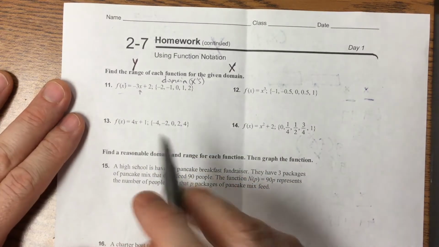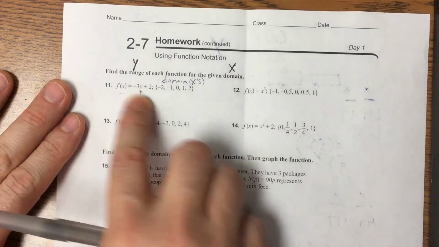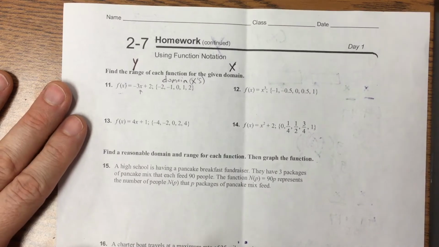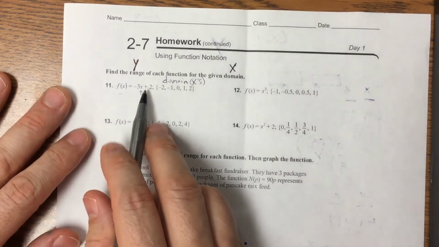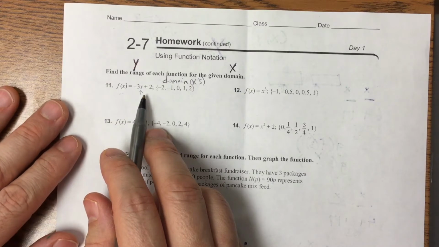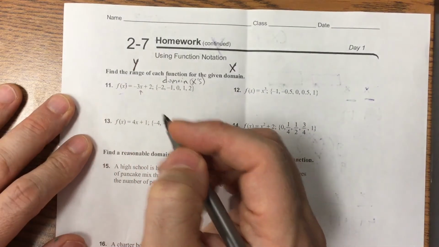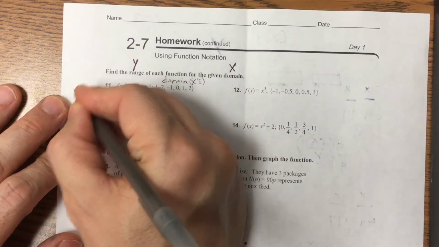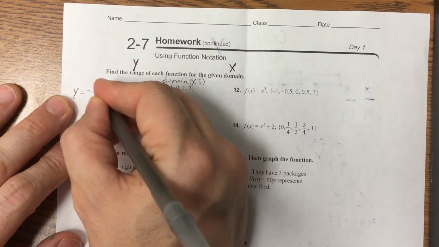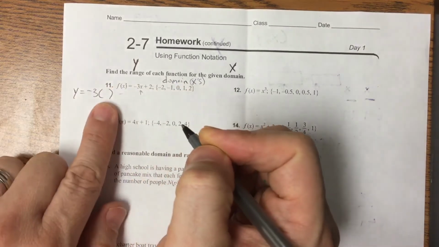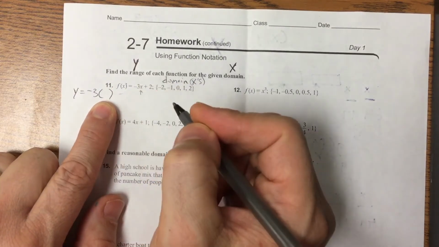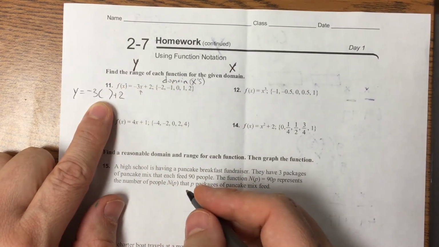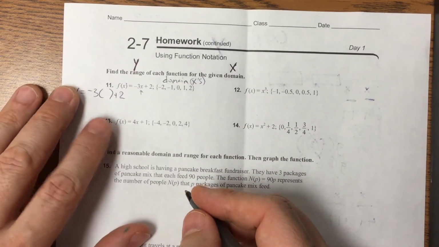Okay? So, since I'm not doing 13, I'm going to do 11 and 14. I'm going to take some liberties here and make some space for myself. I'm just going to write this out so you can see what's happening, okay? I'm going to even call it y, just to be friendly with myself. So y equals negative 3, and then I'm inputting something there. That's where the x goes, plus 2. I'm going to do it once right there. Okay, I'm going to do it another time.